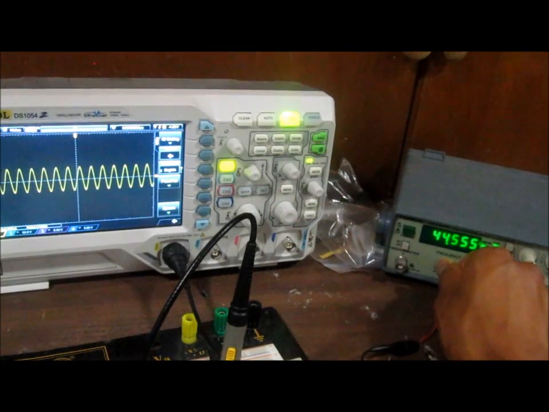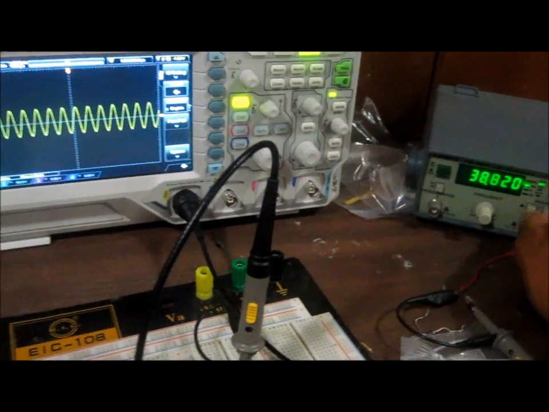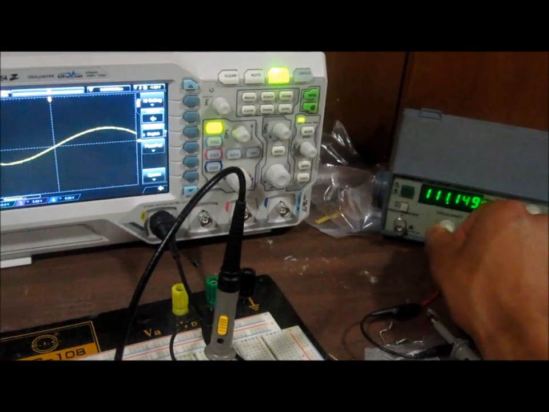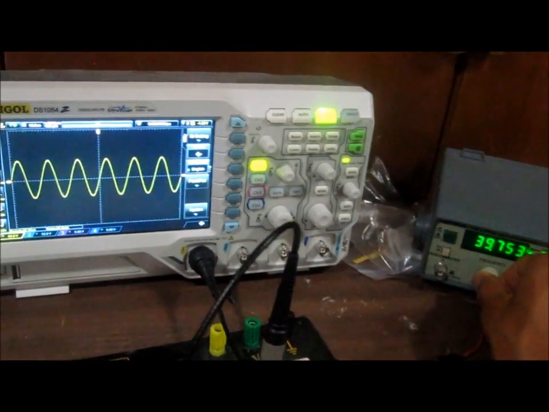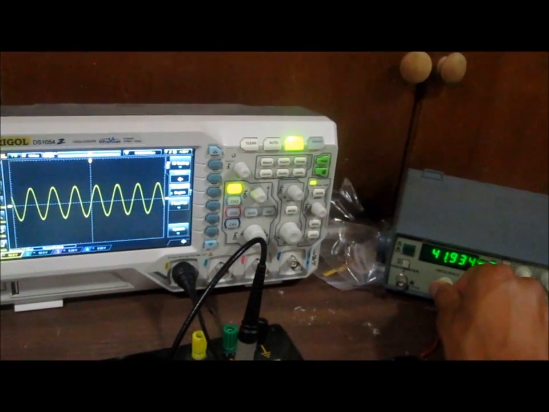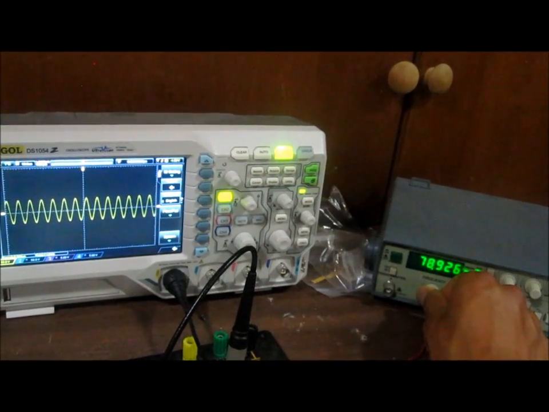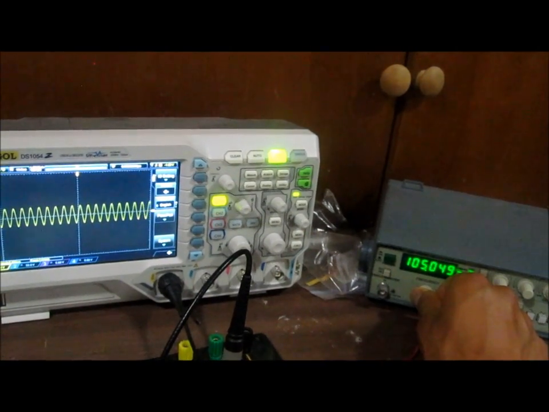And as I keep increasing it, I have to adjust this. Okay, so let me just start again. So right now I'm at 40 kHz, 45, and then you can see now I'm outside the passband.